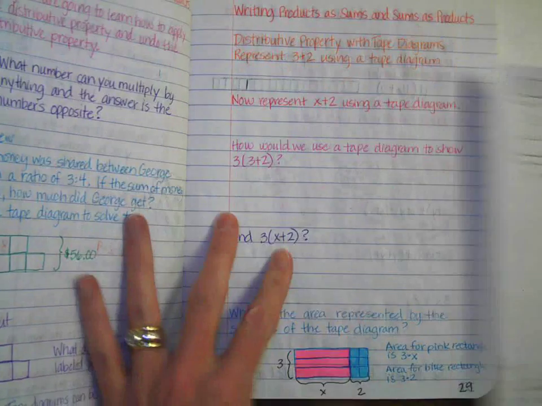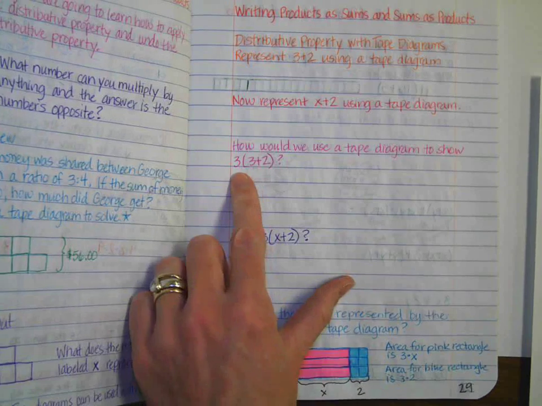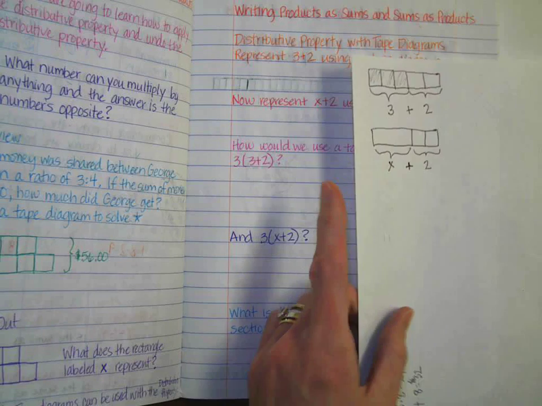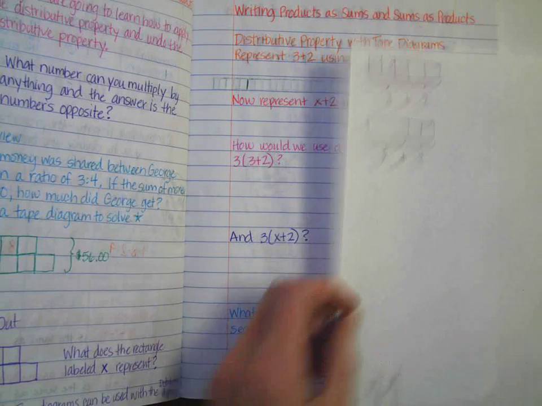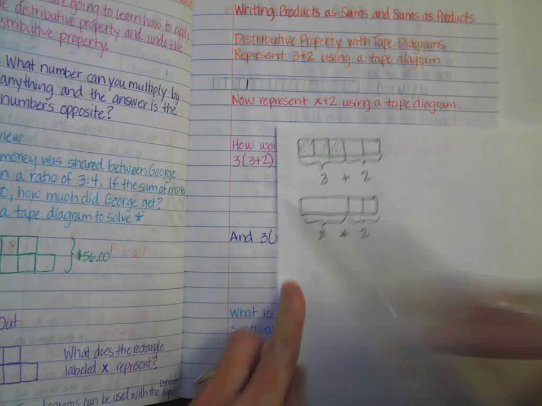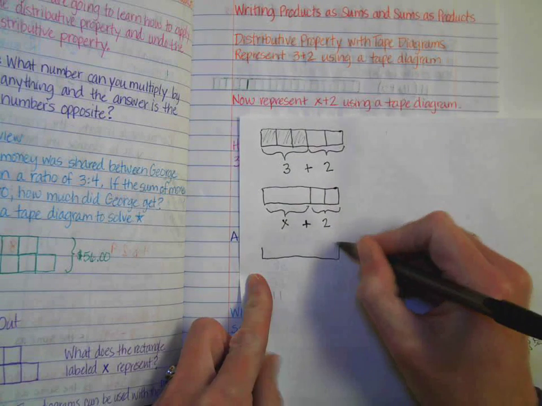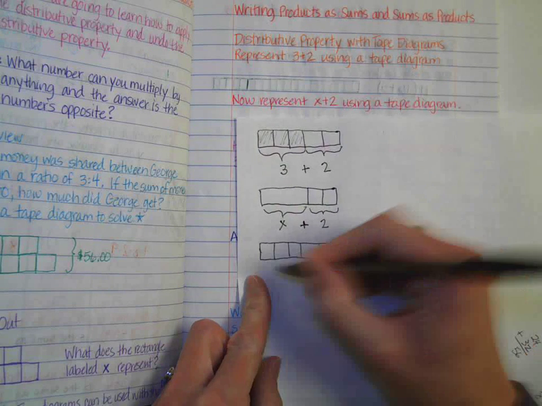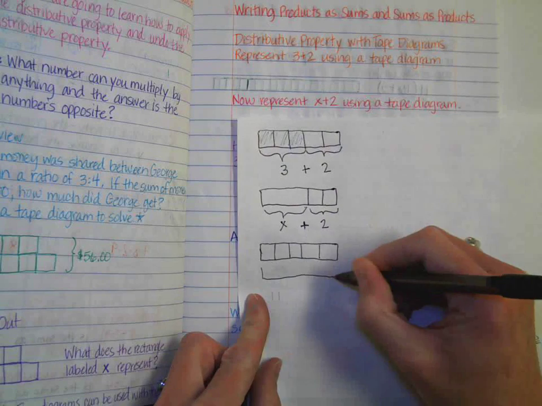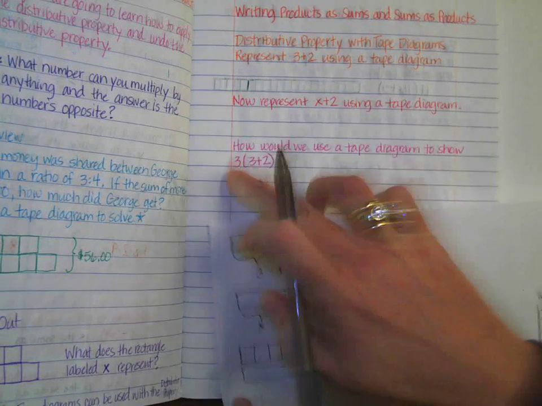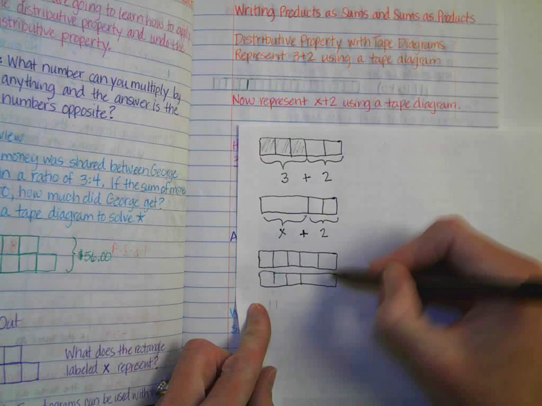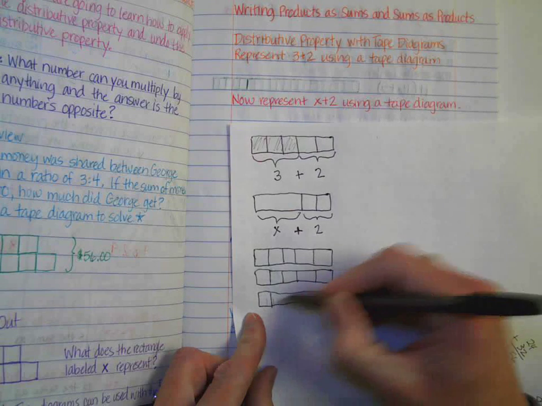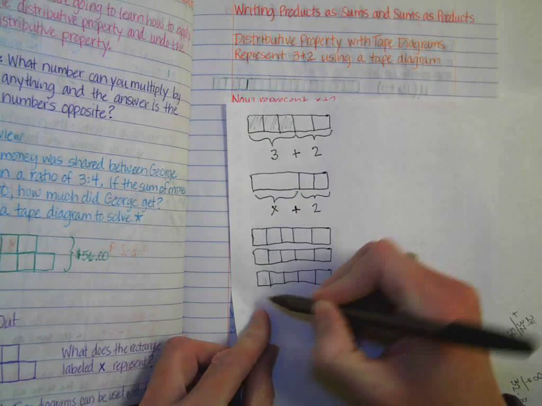And then what we need to do from there is it's saying, how would we use the tape diagram to show the quantity of 3 plus 2, 3 times? So basically the way that you would show that is by taking the same tape that we did up here, but we're going to do it 3 times. So we have this tape. Remember that it has 1, 2, 3, and then 1, 2, right? And then we are going to do that how many times? 3 times, because it says 3 times. 1, 2, 3, 1, 2, and then our last one of 1, 2, 3, 1, 2.